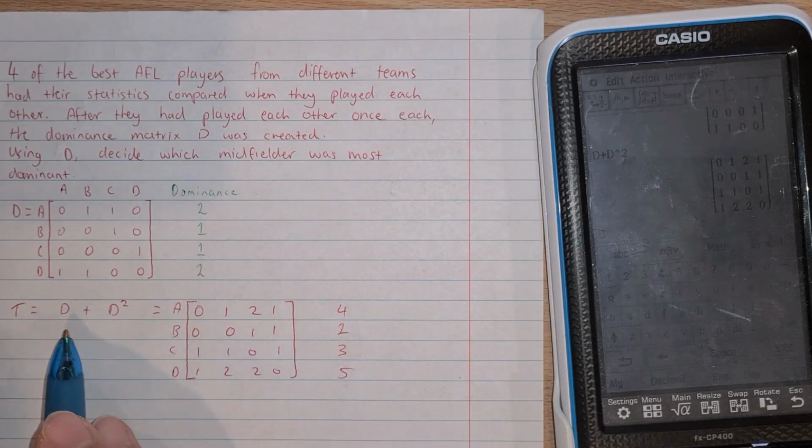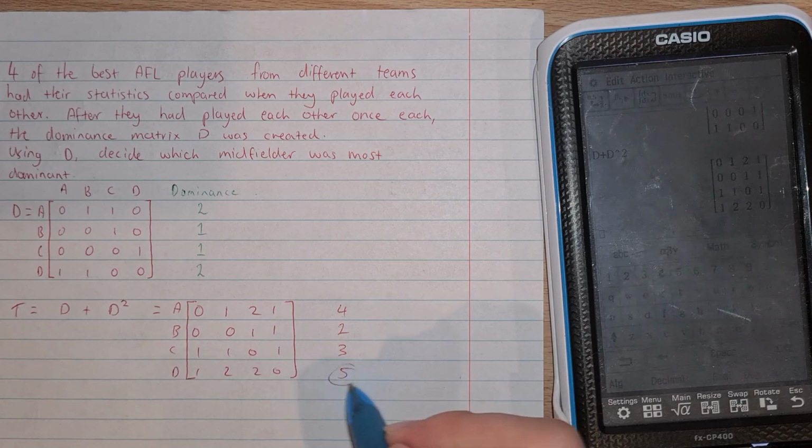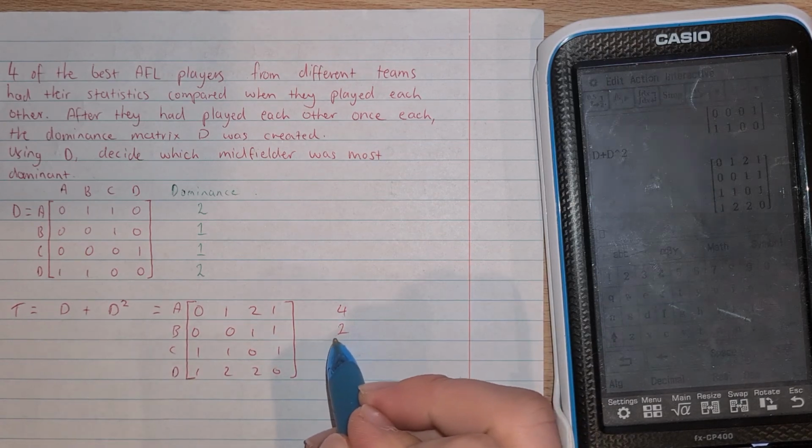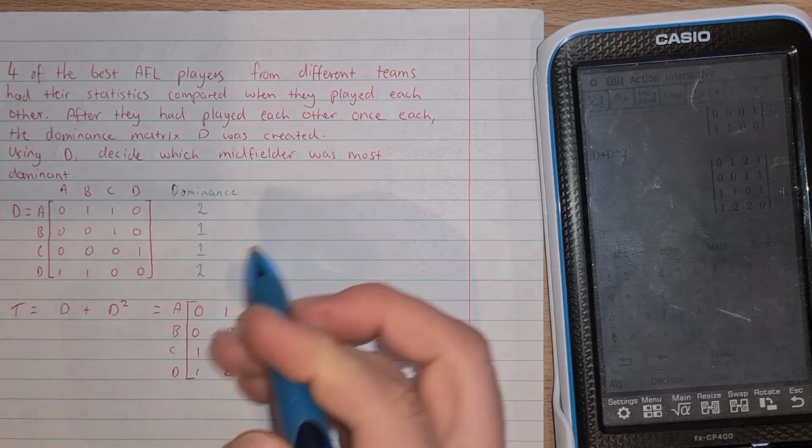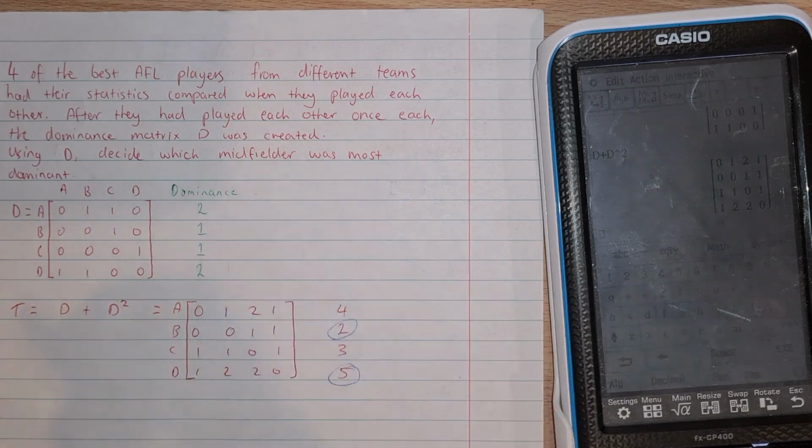So now by finding their 2-step dominances, we can actually rank them all. The most dominant player was D, and the least dominant player was B. Whereas in our 1-step dominance, we weren't able to determine that.